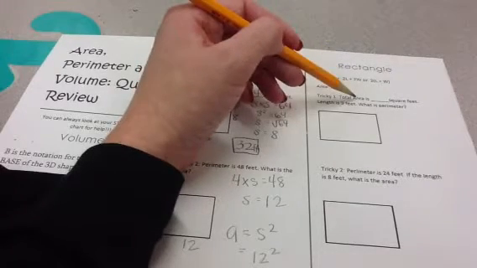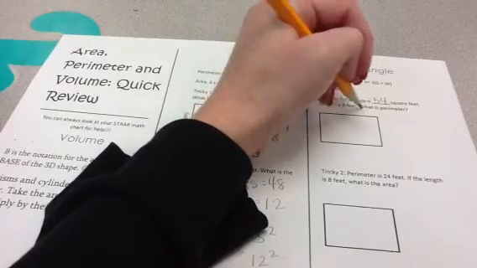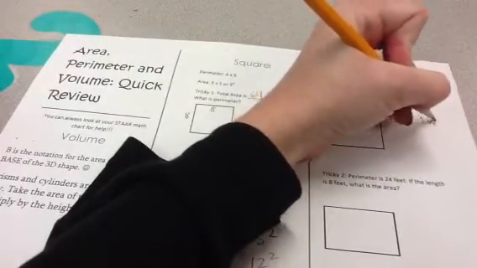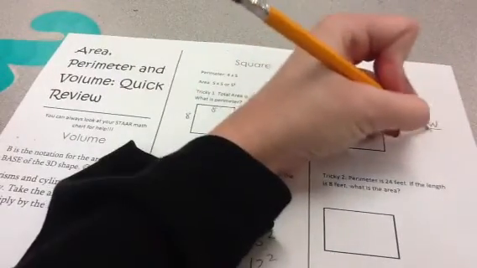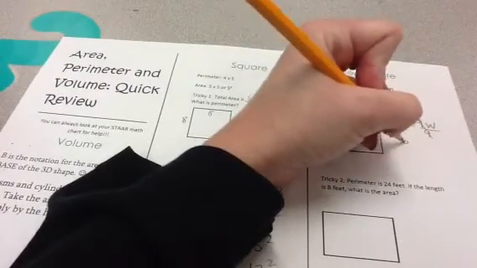The total area of a rectangle is 54 square feet. If the length is 9, what is the perimeter? So 54 equals 9 times w. Divide both sides by 9. So w equals 6.